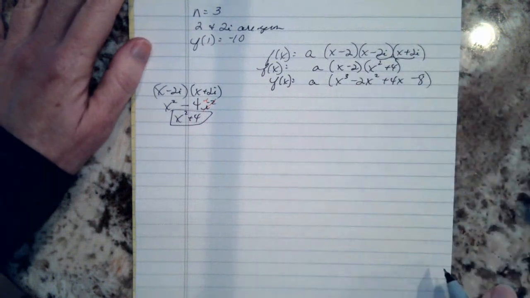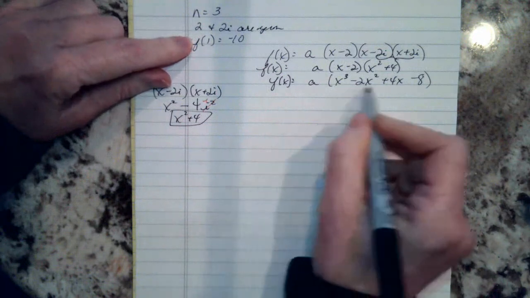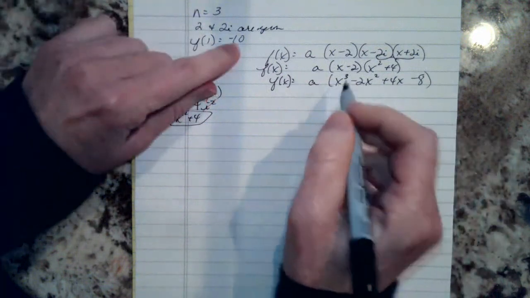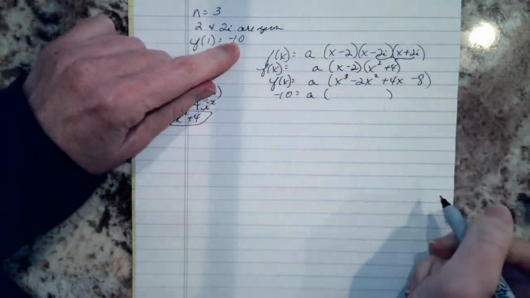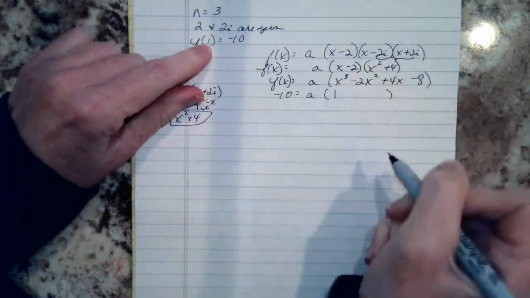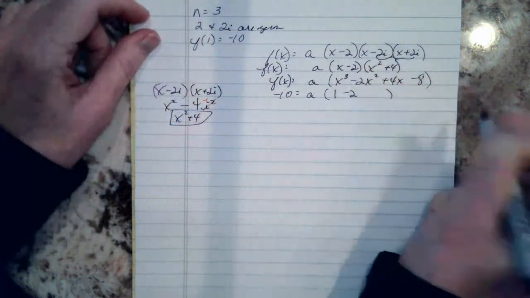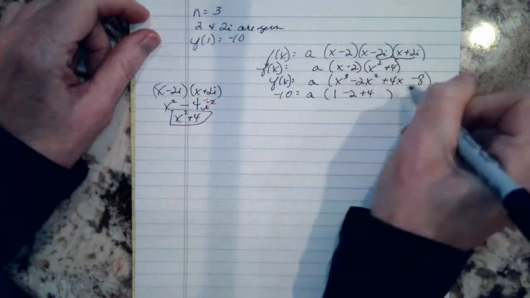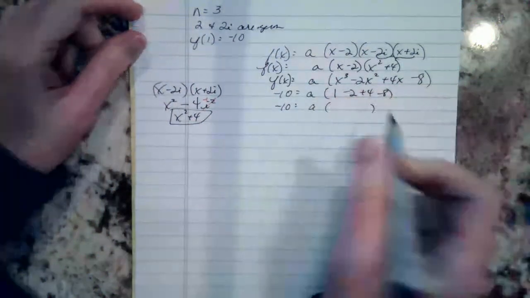Close that parentheses. Now's the time to use this idea that if we plug in a 1 here, we're going to get a negative 10 there. So negative 10 equals, and then let's plug in 1. 1 to the third power is 1. 1 squared is 1 times negative 2. 1 times 4, and then a minus 8. Neaten this up a little bit.